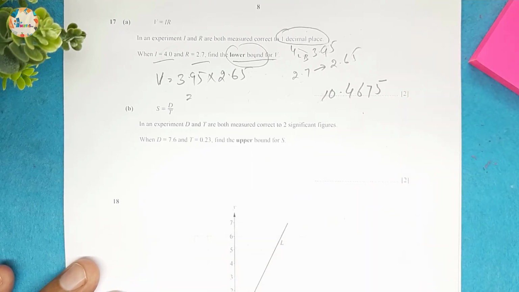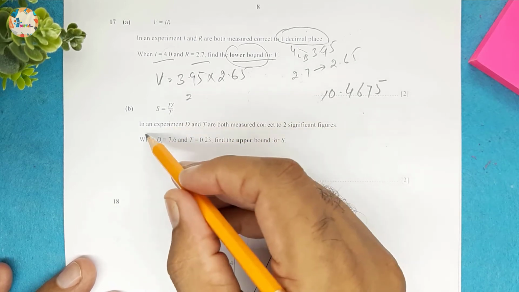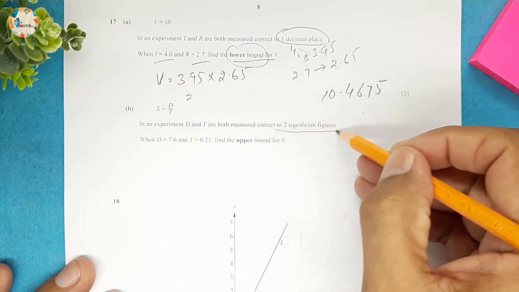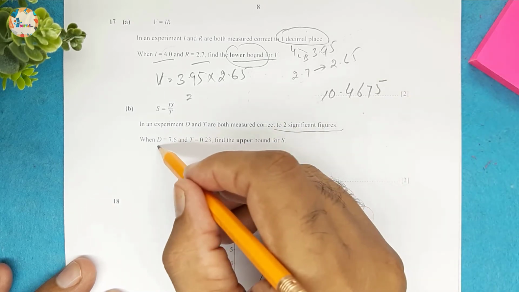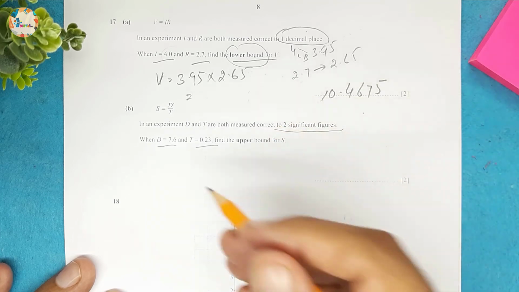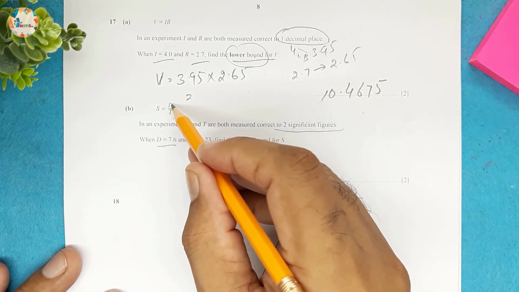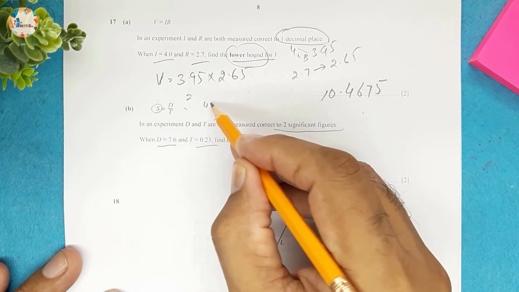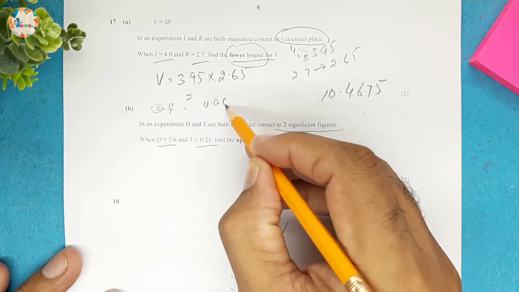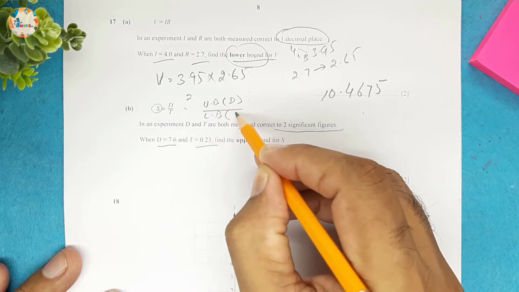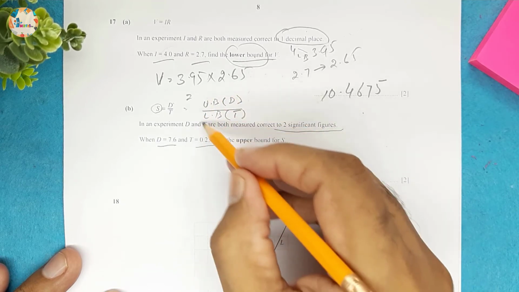Then they are saying speed is equal to distance over time. In an experiment, d and t are both measured correct to two significant figures, and we have to find the upper bound of s. To calculate the upper bound of s, we need the upper bound of the numerator, which is d, and the lower bound of t, so that we can get the maximum answer.